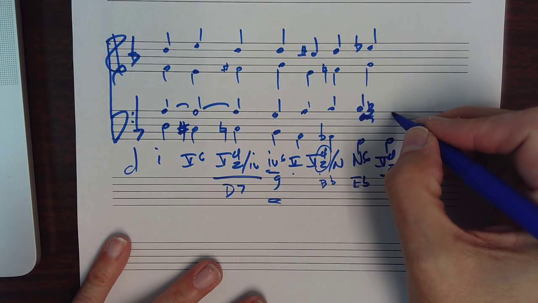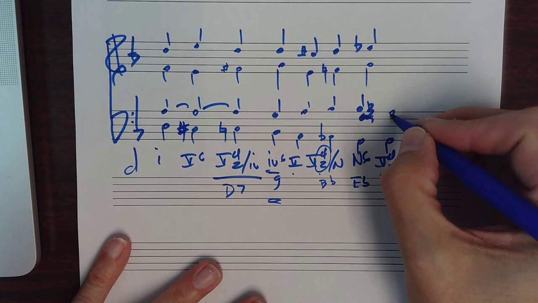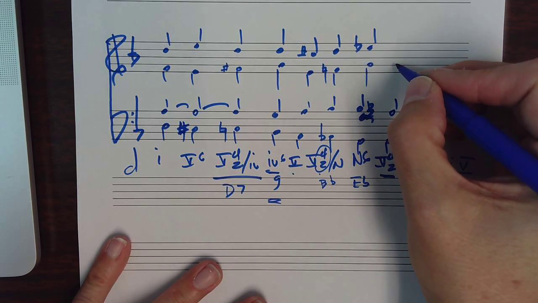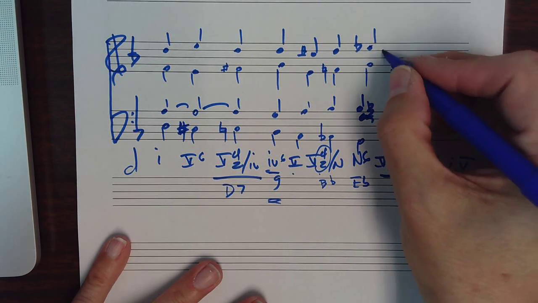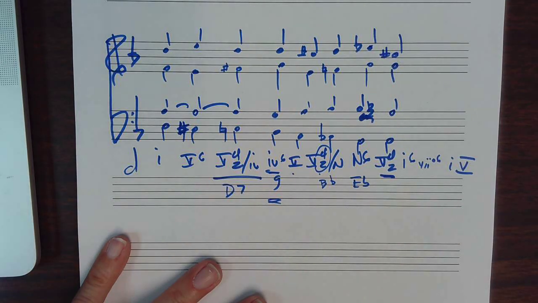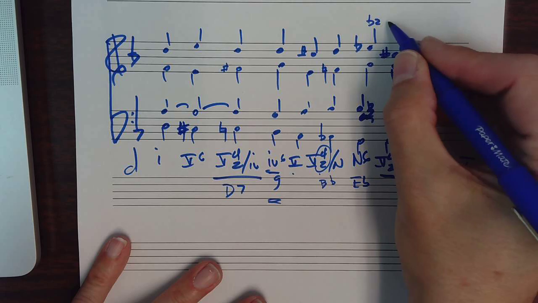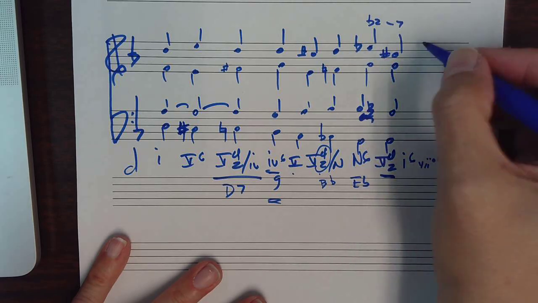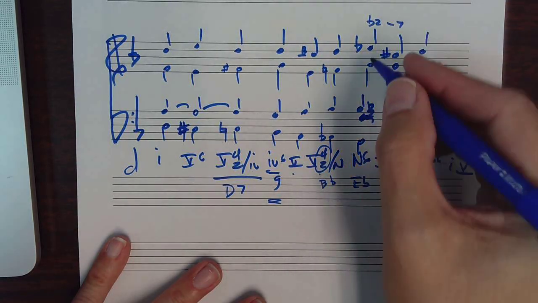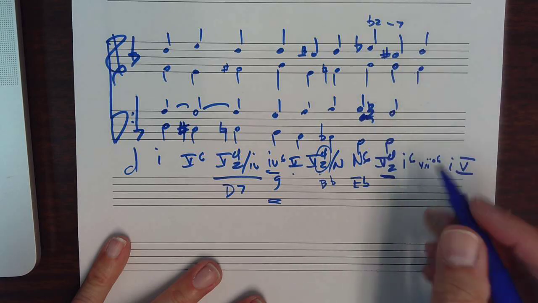So I'm going to take the B flat down to A, keep the G, and we know the E flat has to go to C sharp. So here's our flat 2 to 7, and that's going to go up to 1 right here. The 7th and the 5-7 has to go down.